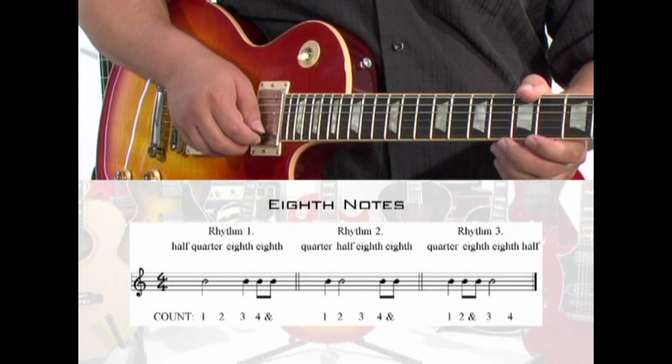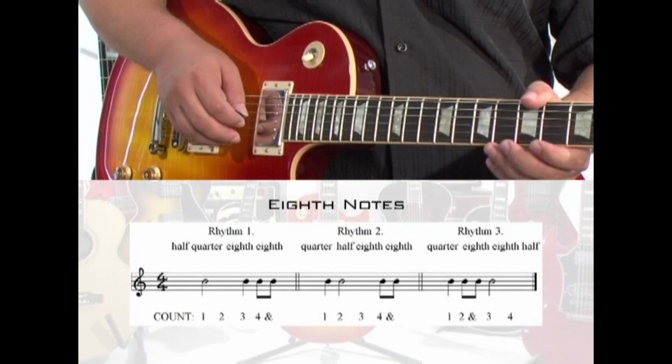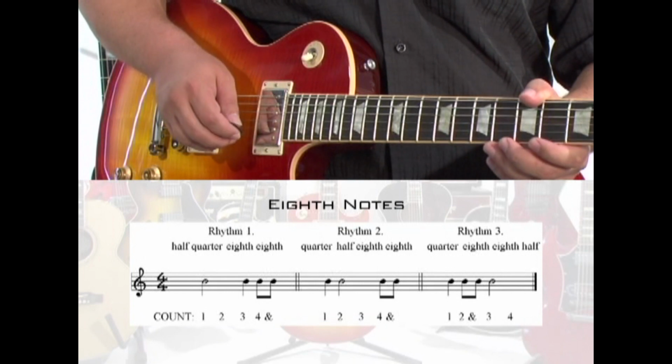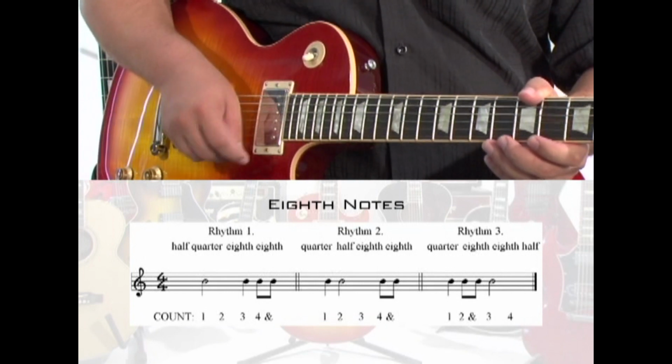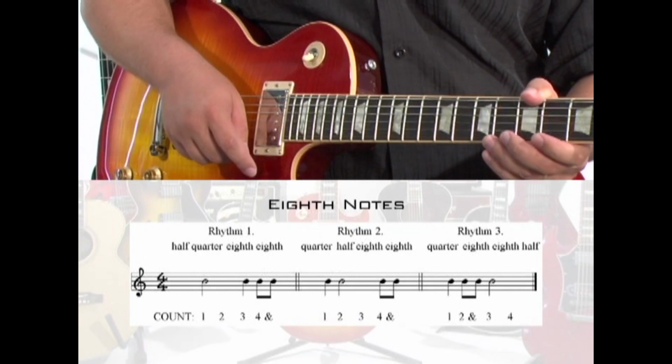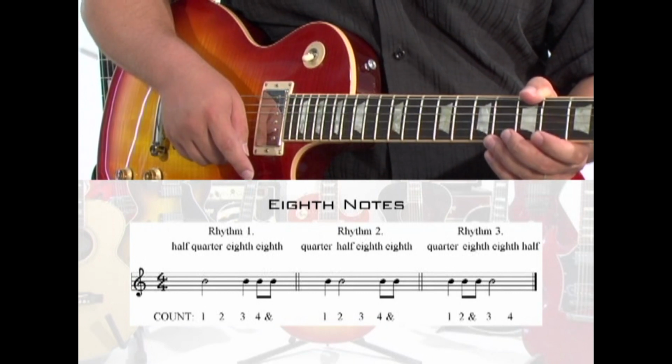For rhythm 3, hold the quarter note for count 1, hold an eighth note for 2, hold an eighth note for and, hold the half note for beats 3 and 4. Here's rhythm 3 applied to increments of 4 in the C or 1st position.